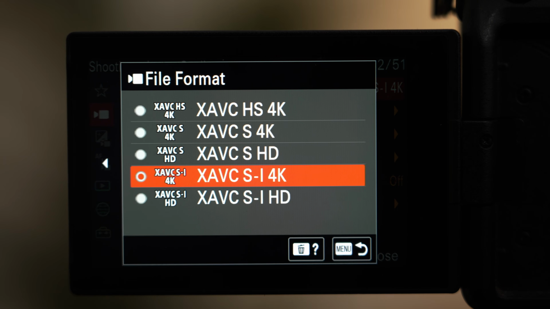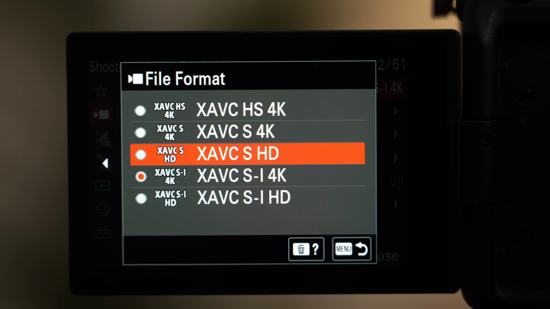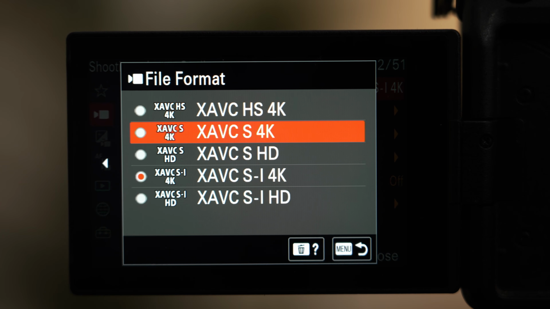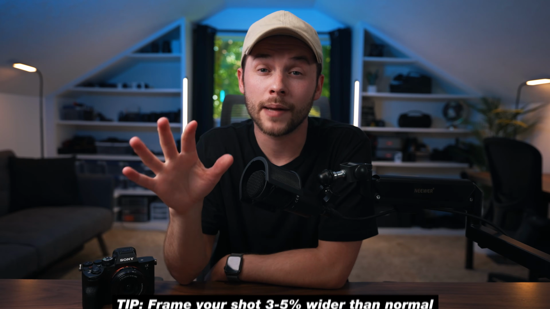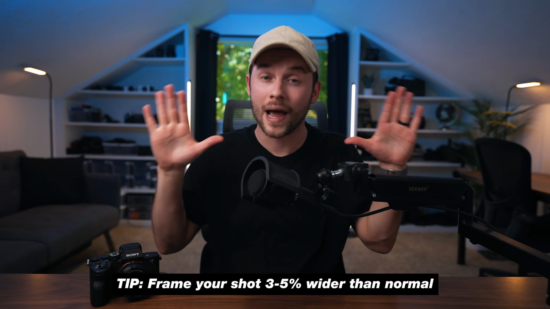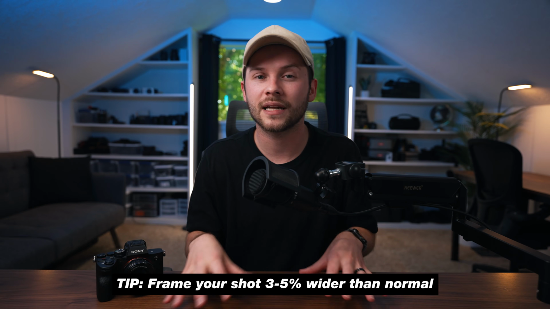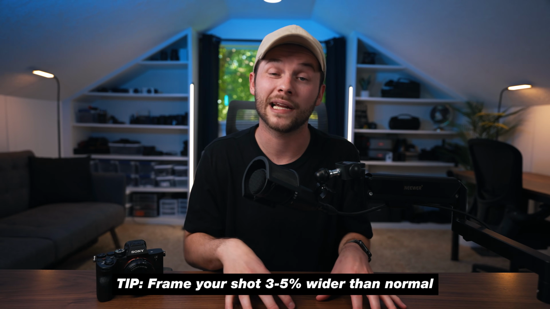So we have our frame rate and our shutter speed correct. Now we need to talk about resolution. When it comes to selecting your resolution for your main widescreen shot, I'd highly encourage you to shoot in 4K resolution if at all possible. With your 4K shot, I'd also encourage you to frame up your shot about 3 to 5% wider than you might normally do, which is gonna give you a little bit more room and flexibility for creating those vertical shorts later.